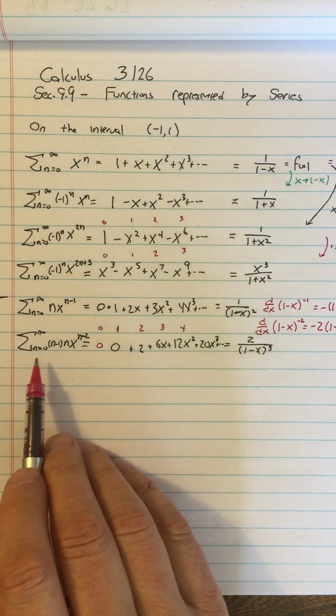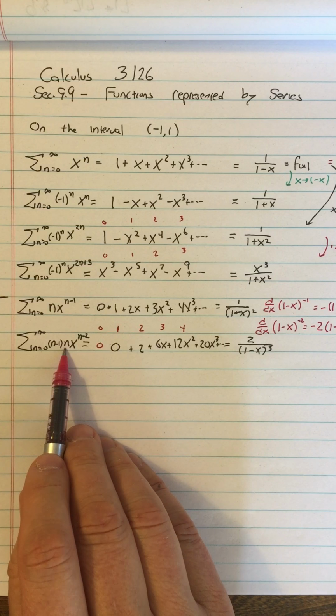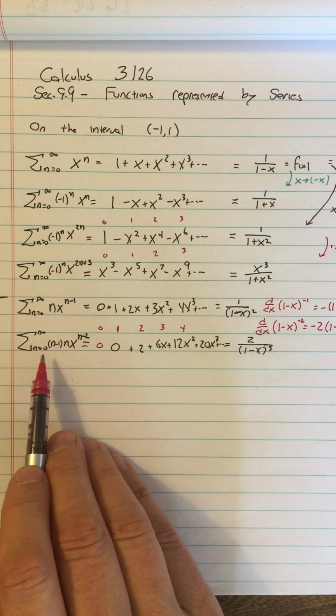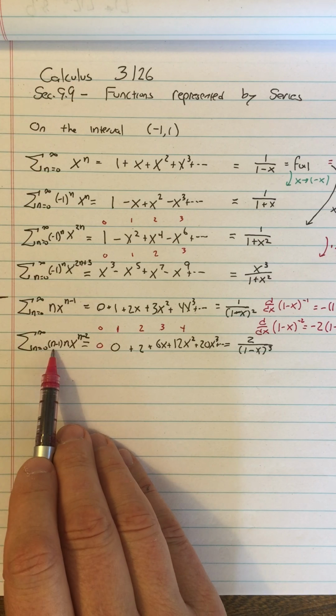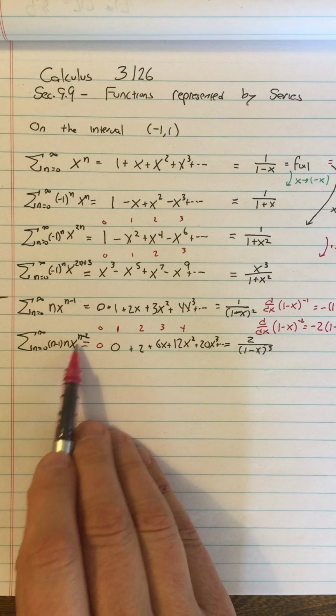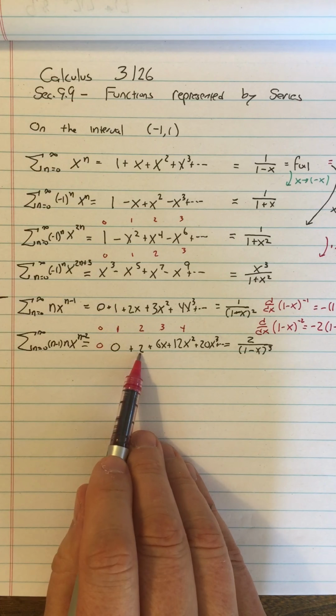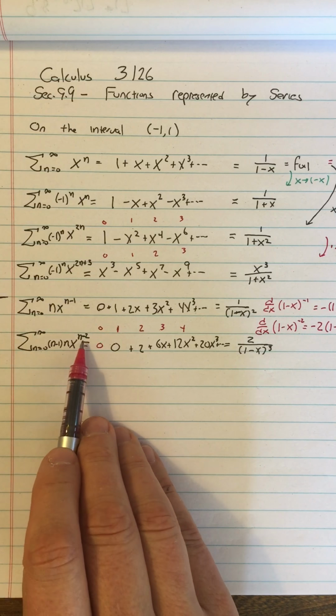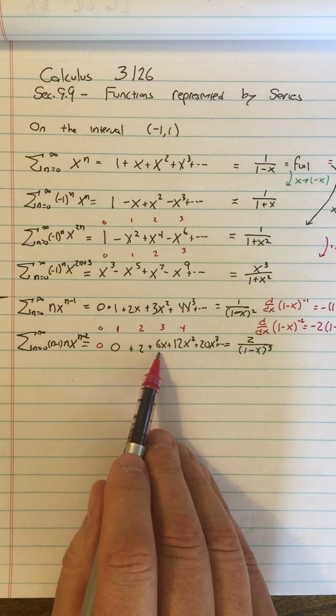The way I've done it, when n equals 0, this term is 0. When n equals 1, this term is 0. So it doesn't actually start giving you non-zero terms until n equals 2, and then I have 1 times 2 x to the 0, which is what we have there. And then for n equals 3, I'll have 2 times 3, which is 6, x to the 3 minus 2, which is 1, so I get the 6x term.